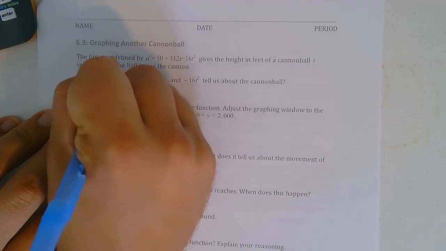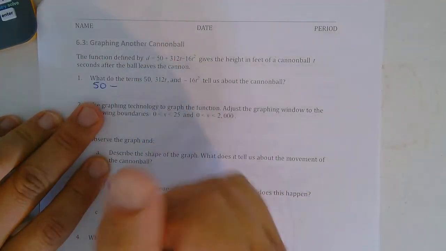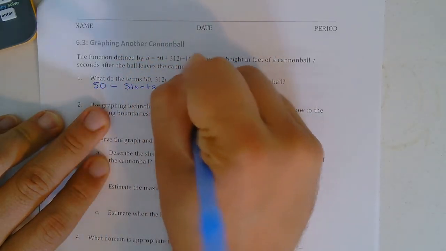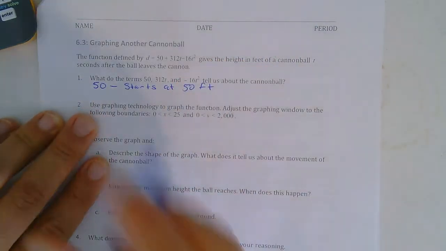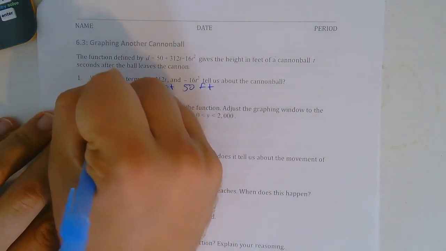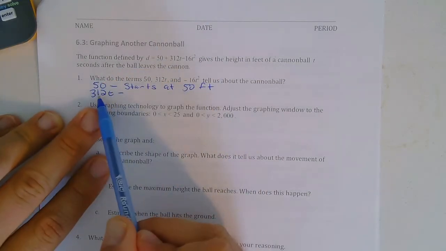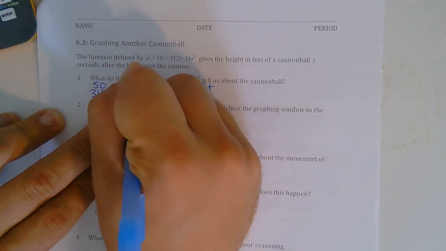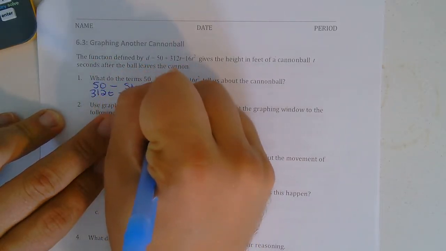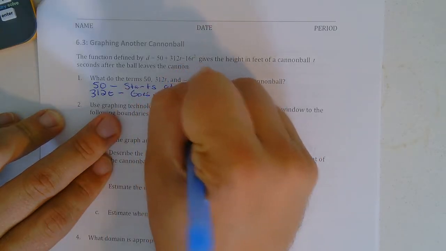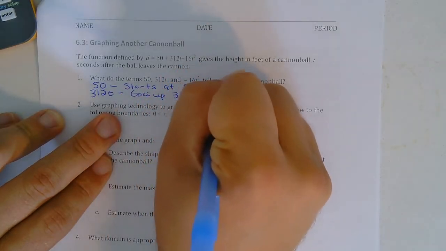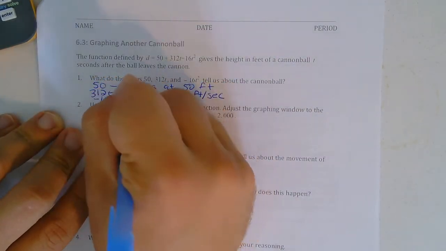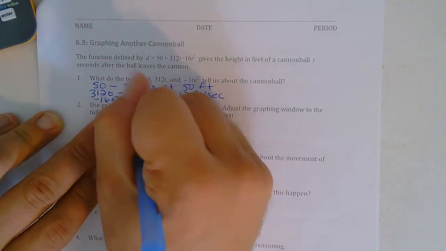So 50 means our initial height is 50 feet. So we're just going to put starts at 50 feet. And then our 312t means that it is shot up at 312 feet per second. So I'm just going to put goes up 312 feet per second. And then this negative 16t squared, that would be gravity bringing it back down to the ground.